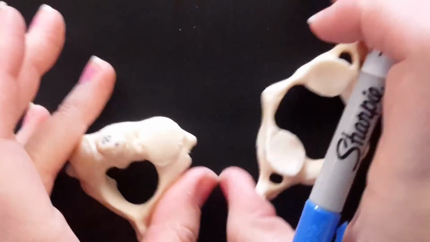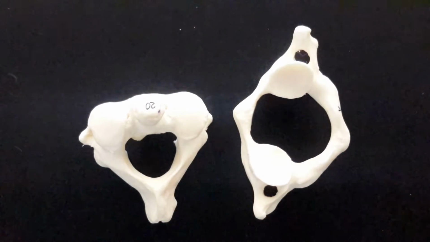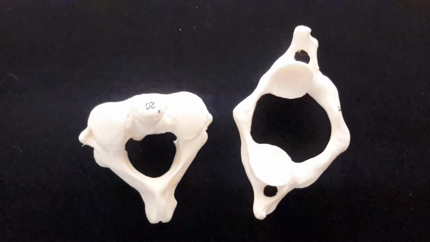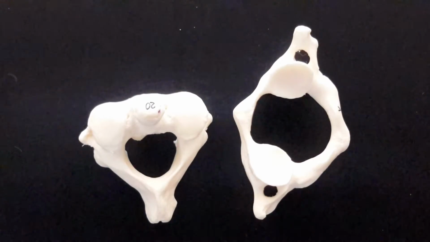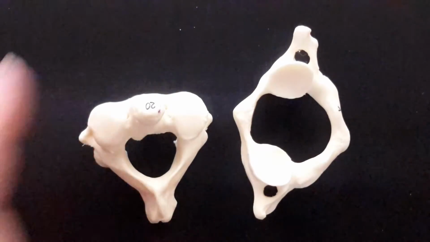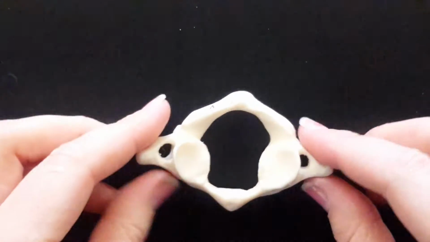So next, we have two very special cervical vertebrae, C1 and C2, and they have special names. So first, we'll talk about C1. This is C1.